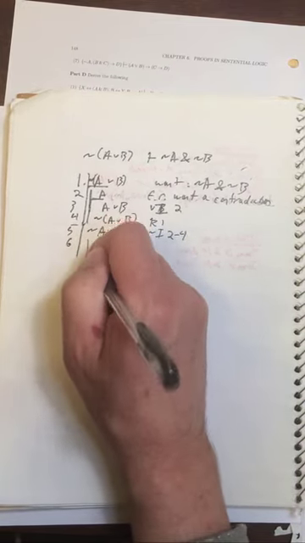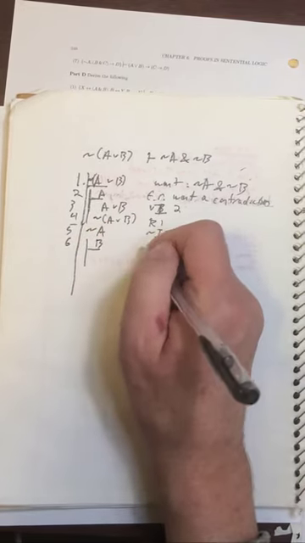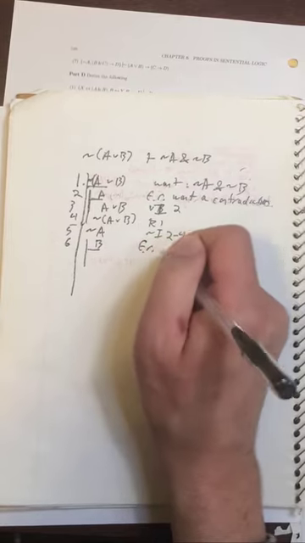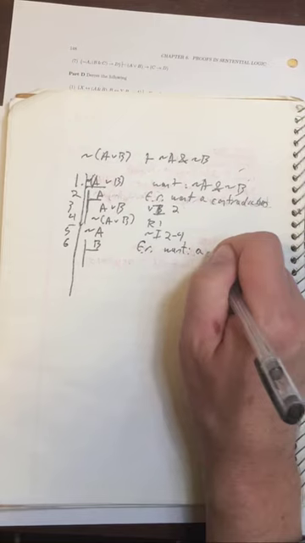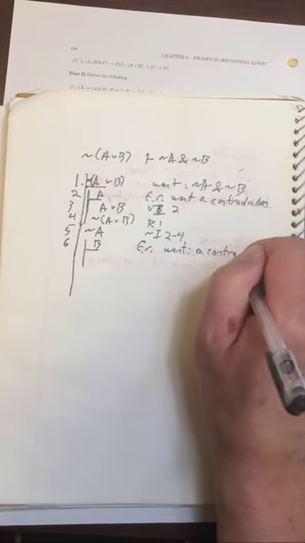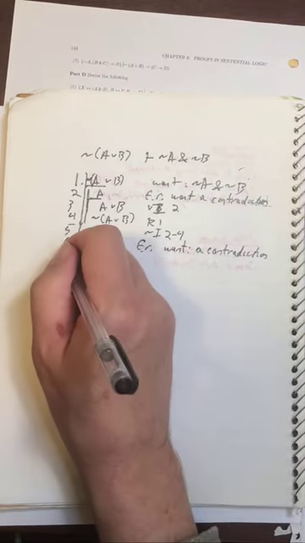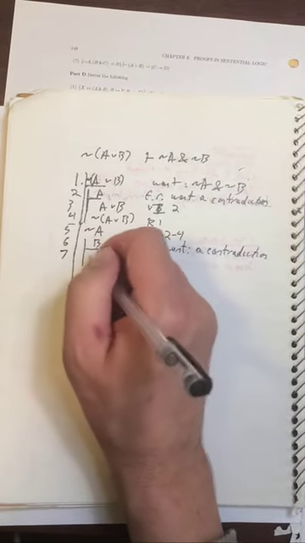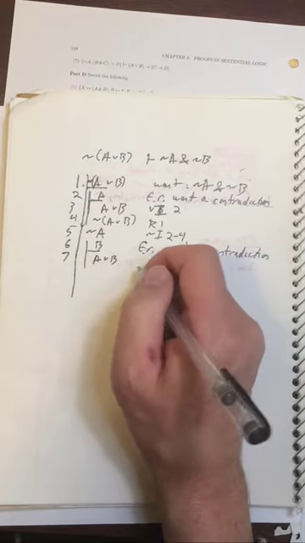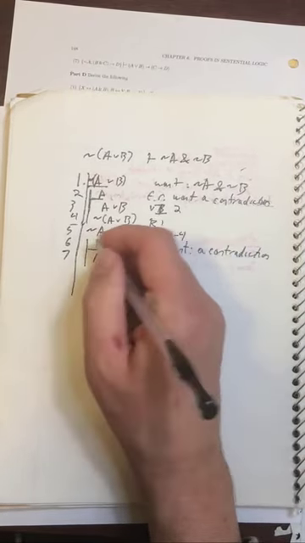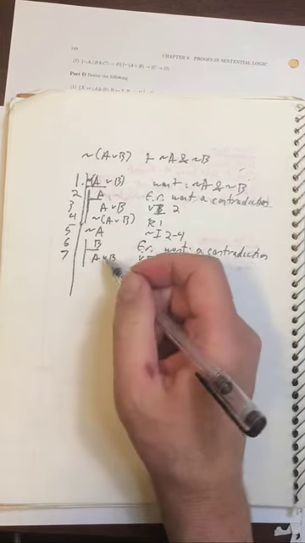We make another assumption. This time we assume B. For reductio, want a contradiction. Right? And we can do the same thing. We can get A or B by or introduction. This time it's on line 6. And we need to repeat this.